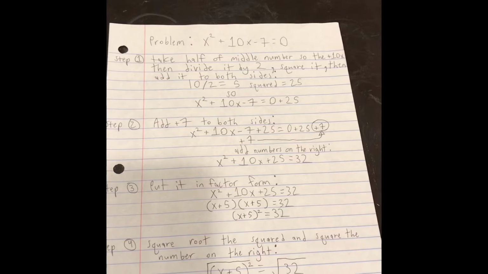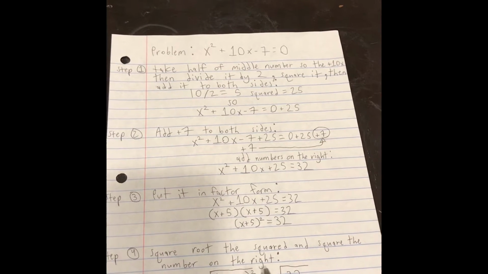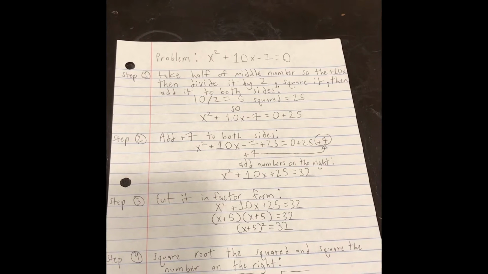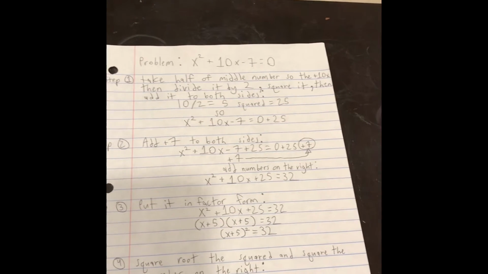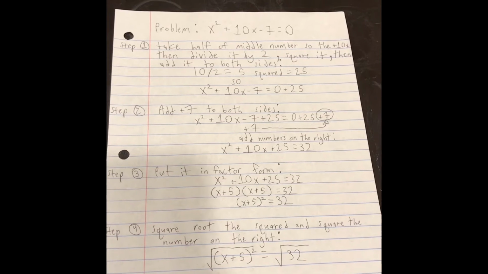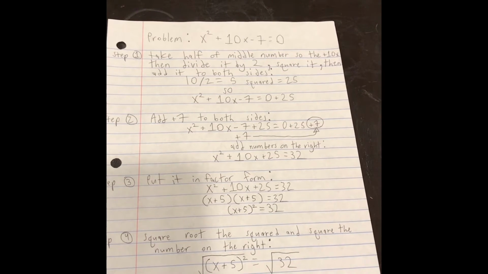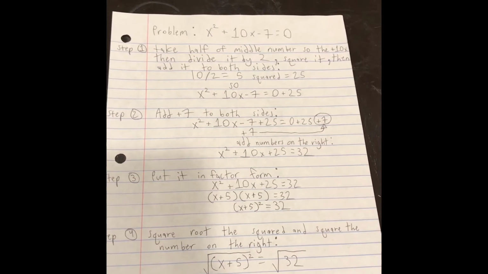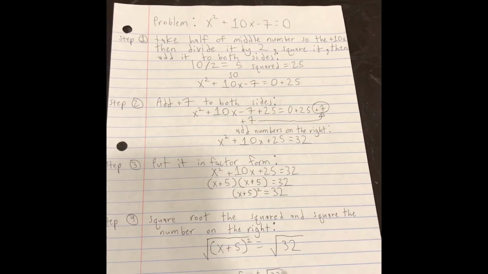So you have (x + 5)², and you square root that. The square cancels out because you're square rooting, and you get just a singular x + 5. That equals plus or minus the square root of 32.